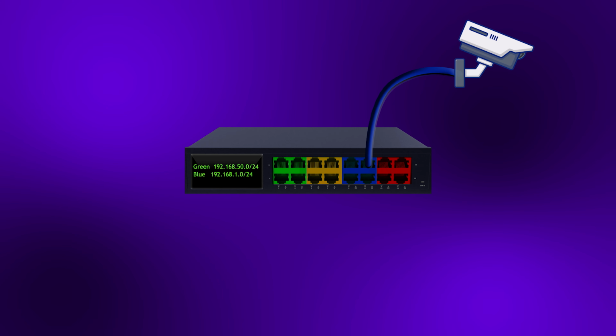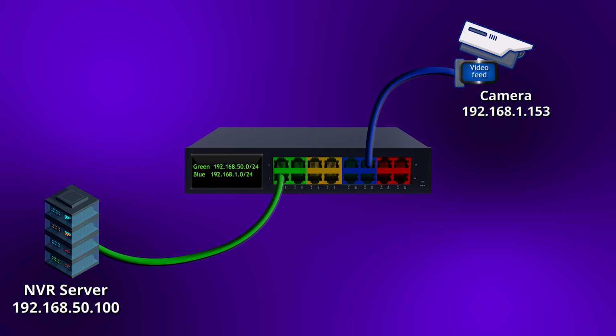You get a call from one of your remote sites. They have a camera that's recording a special project. They've configured the camera to send all its recordings to an NVR, or network video recorder. They say that everything is configured correctly, but the NVR is not receiving data from the camera.